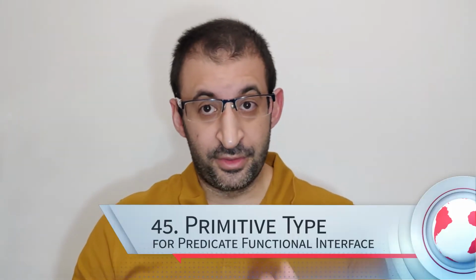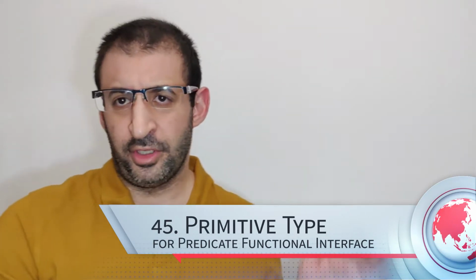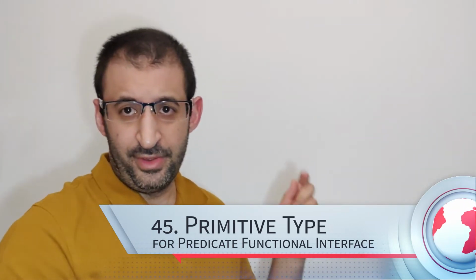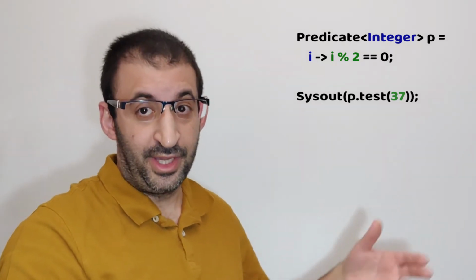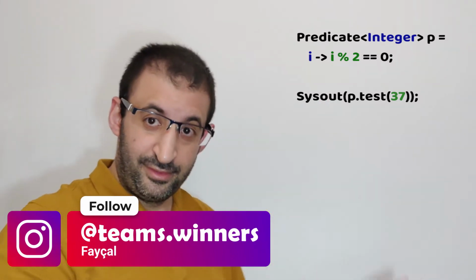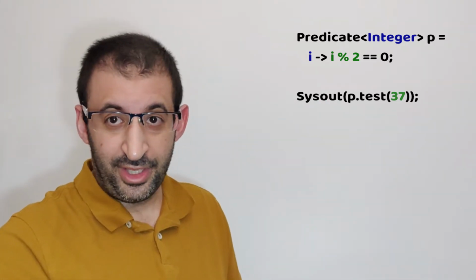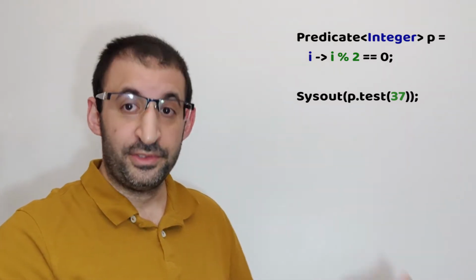Today I will talk about primitive type function interface related to predicate. If we take our example predicate, we have this predicate to check if this number is even or no. I have shown you that there is a problem with this type: I have autoboxing and unboxing each time I want to check. So for this purpose I will use primitive type function interface related to predicate.